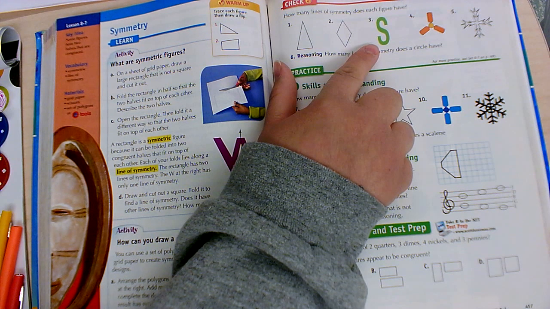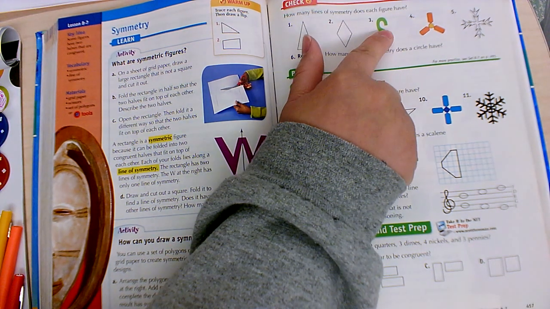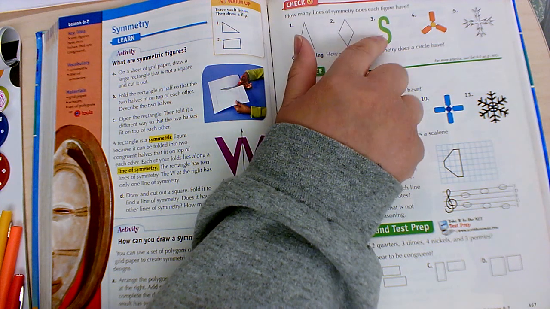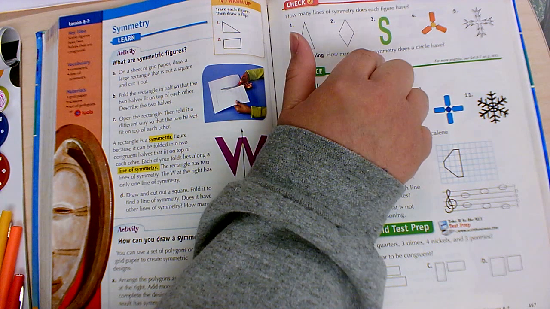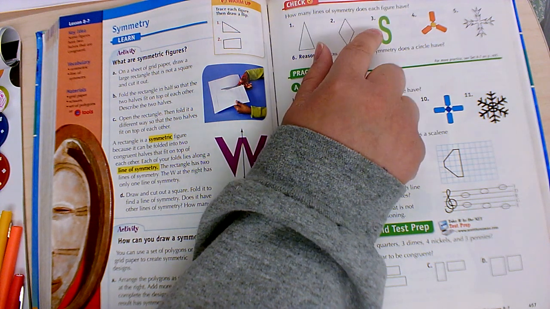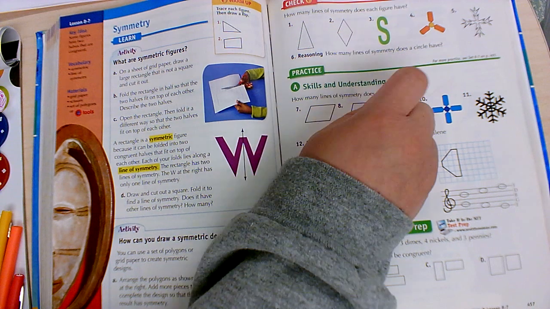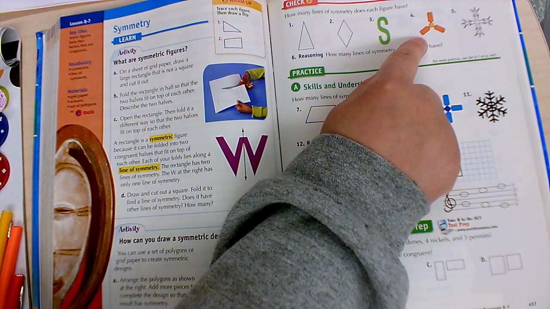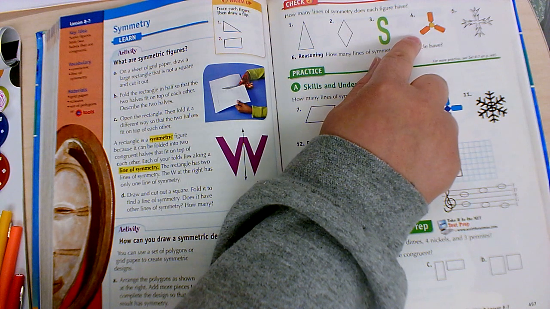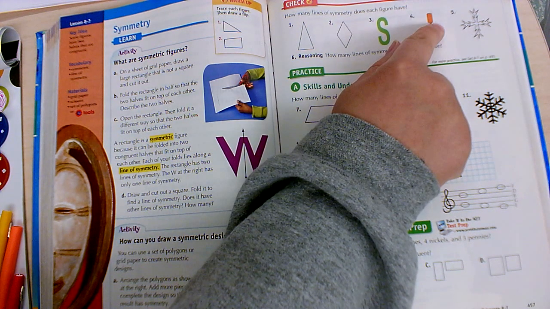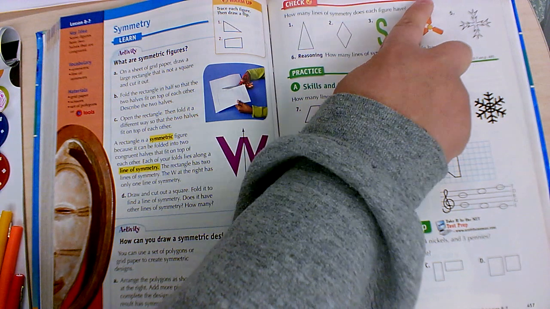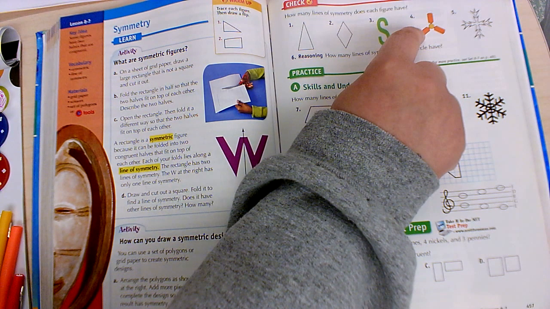The S, if I folded it here, they wouldn't line up right. And they wouldn't if I divided it here. So this one has 0. And the ceiling fan, or triangle looking shape, I could divide it here and they would line up. I could divide it here and they would line up, or here. So this one has 3.